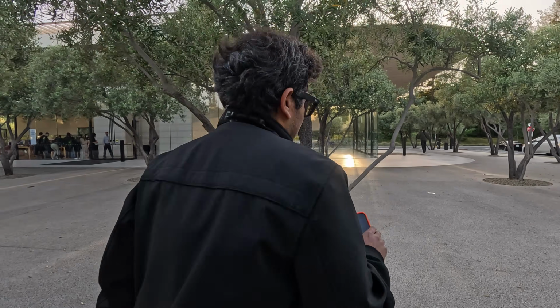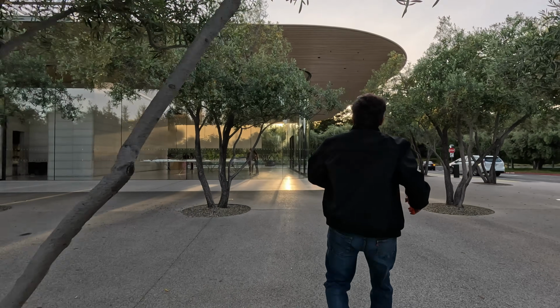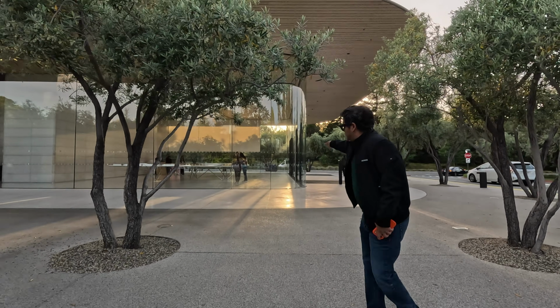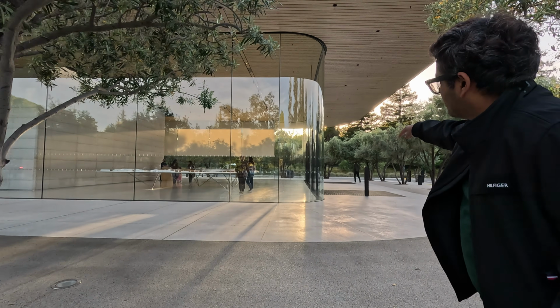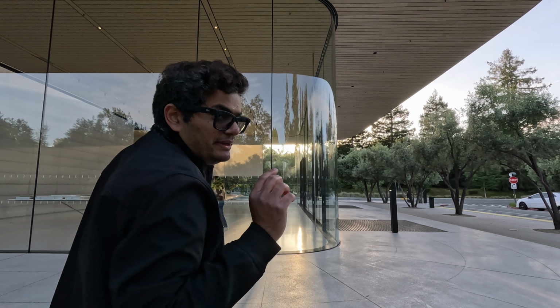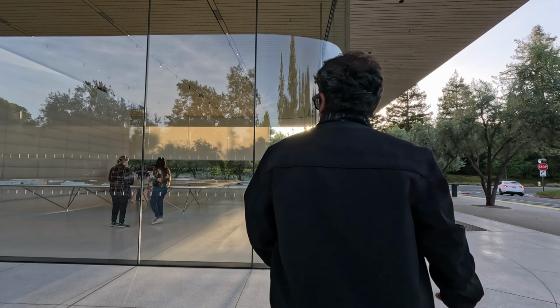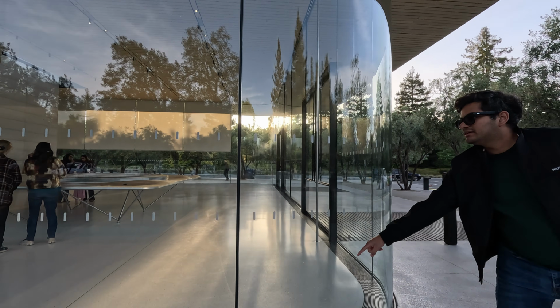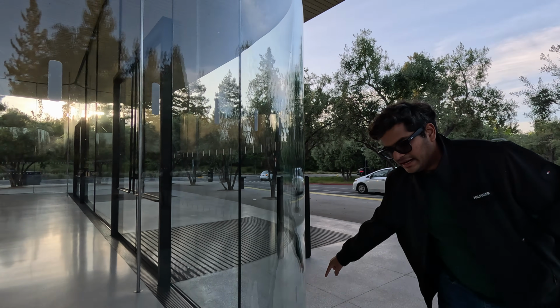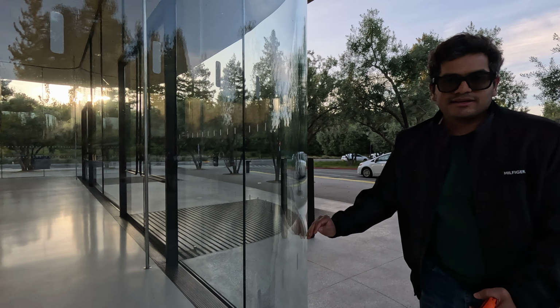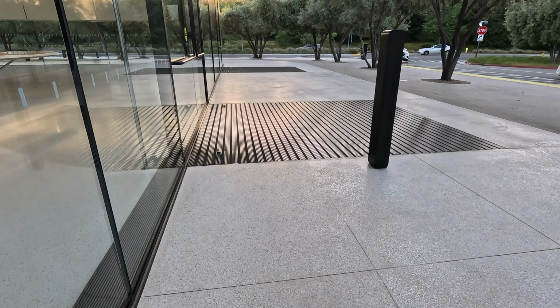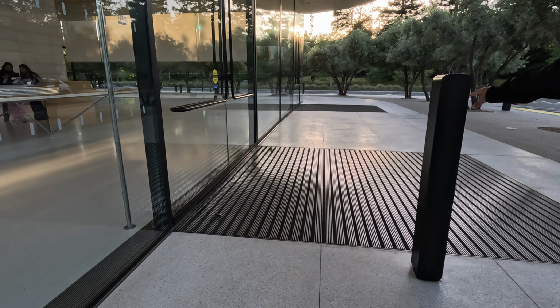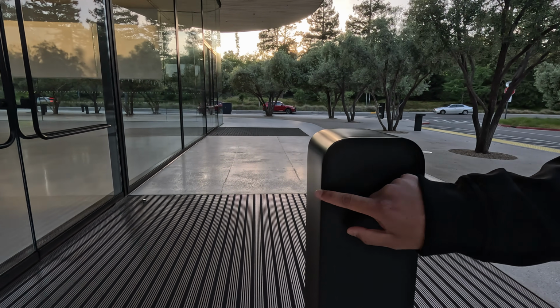If you see this specific curve of glass, it's a single piece they have made out of uniquely patented glass. This is also a Squircle. If you see this specific section, it's not a plain curve, it's a Squircle. This is something unique about it. This specific piece is nothing but a Squircle.